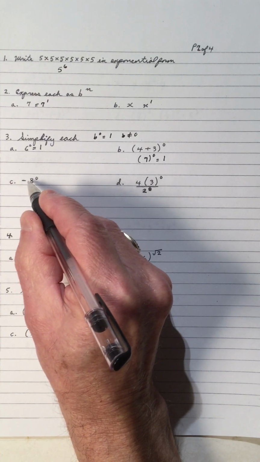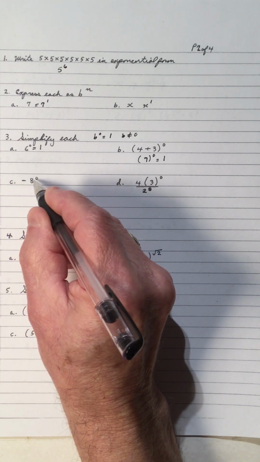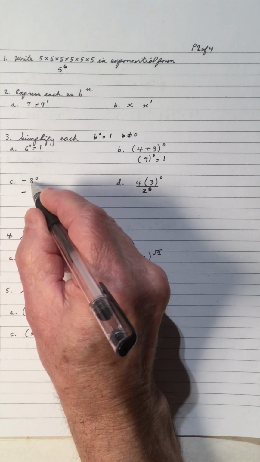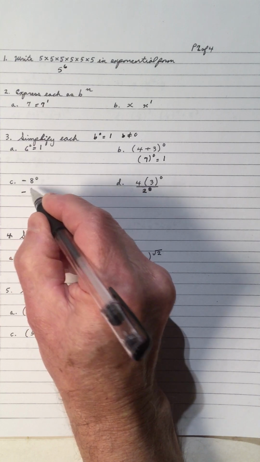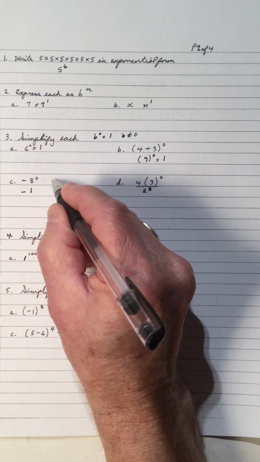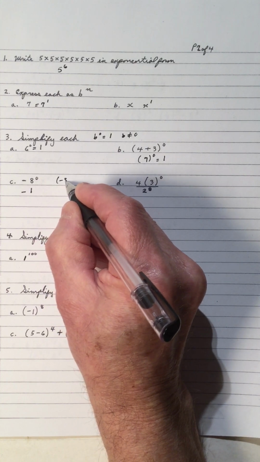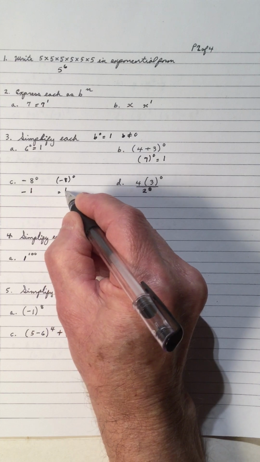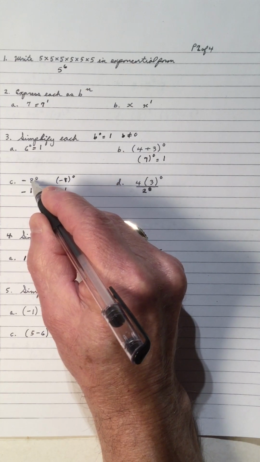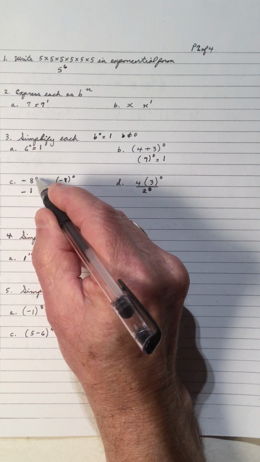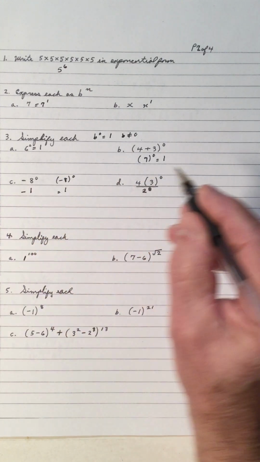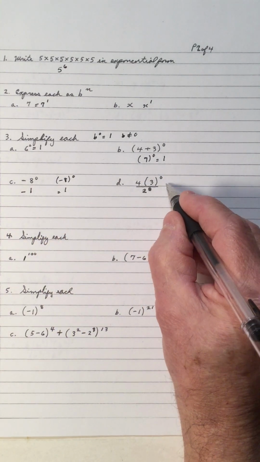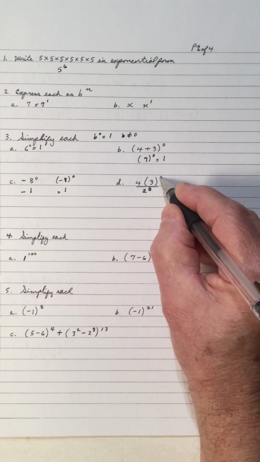Notice that right here we have the negative of 8 to the 0. So that means we have 8 to the 0 is 1, so we have negative 1. Notice that if I had negative 8 to the 0 power with a bracket, that would have been 1. But without a bracket, this is the negative of 8 to the 0. Note the difference.